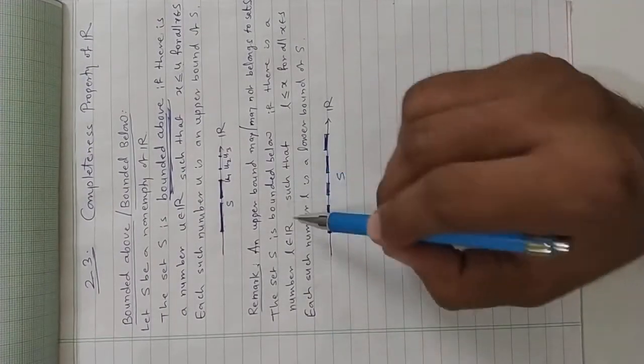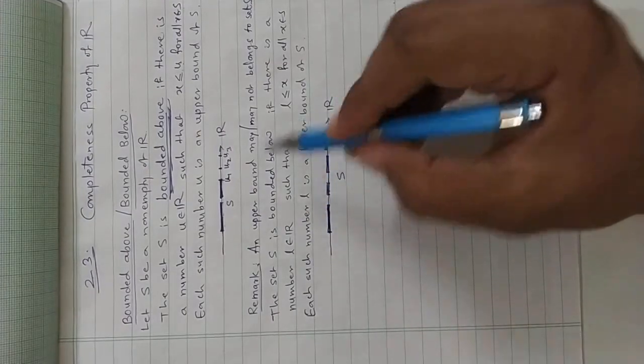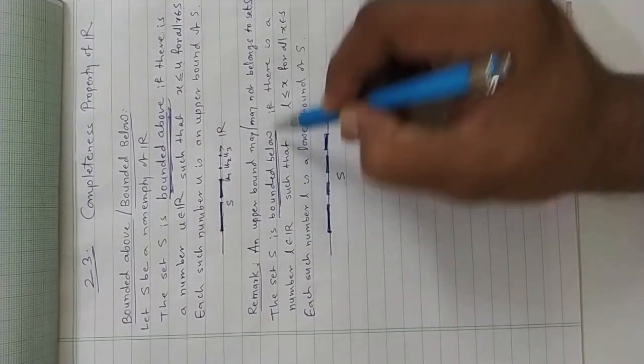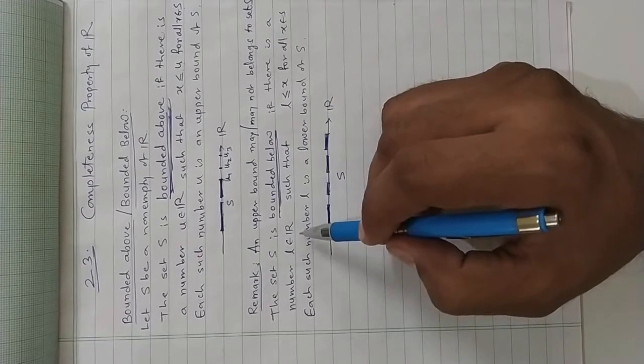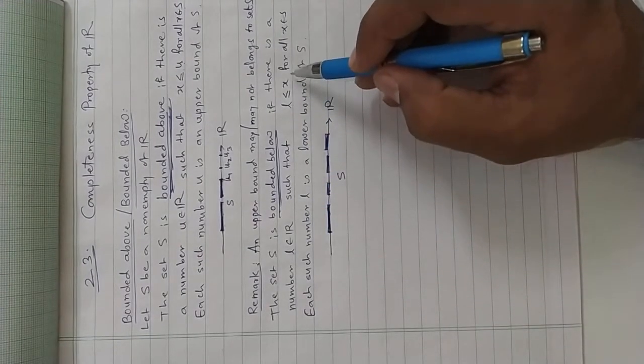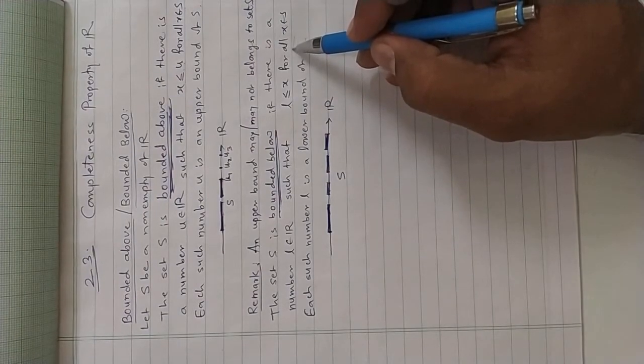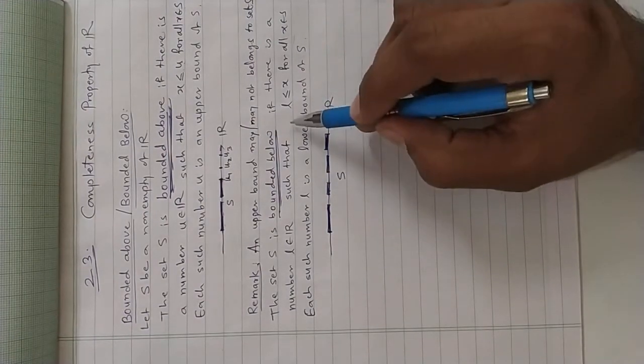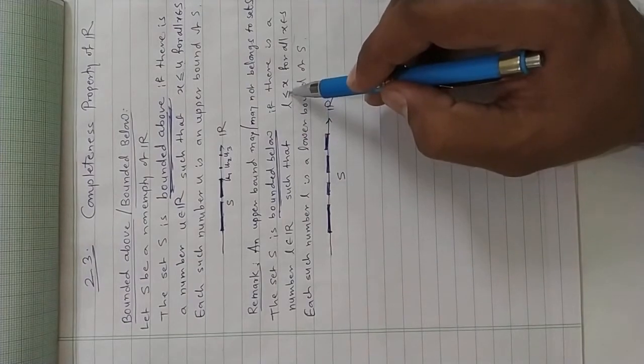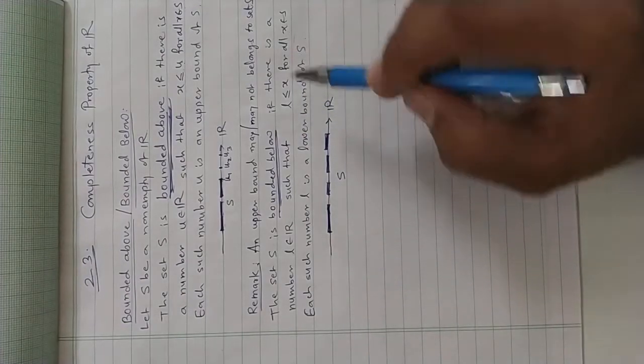So what the definition says is, a set S is bounded below if there is some real number L such that L is less than or equal to all the elements of set S, right?